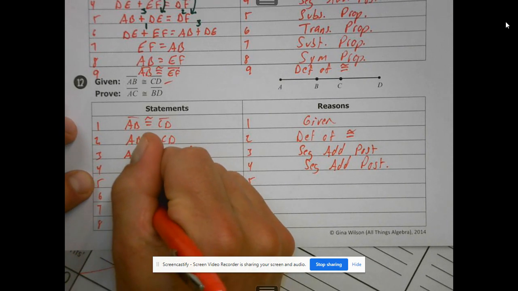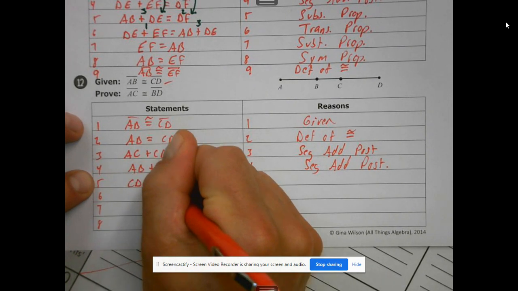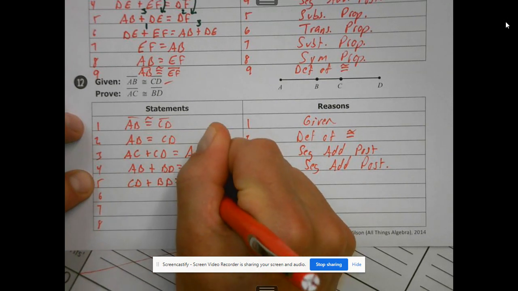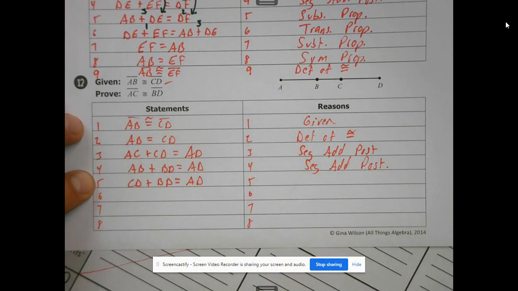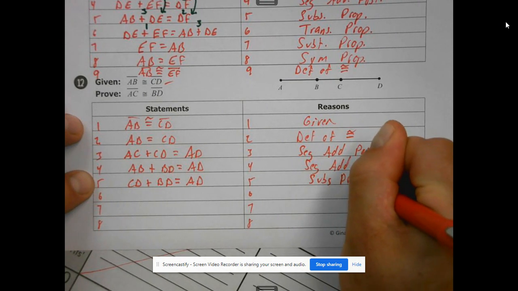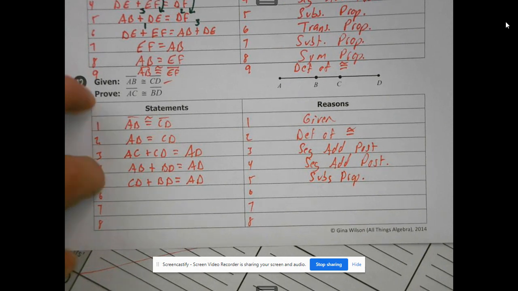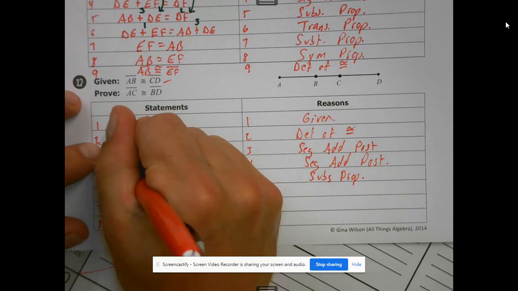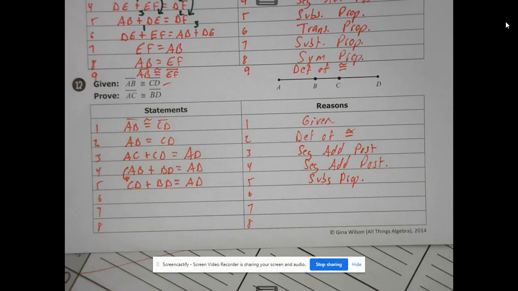CD plus BD equals AD. And I did substitution there. I just replaced AB with CD. That's all I did.